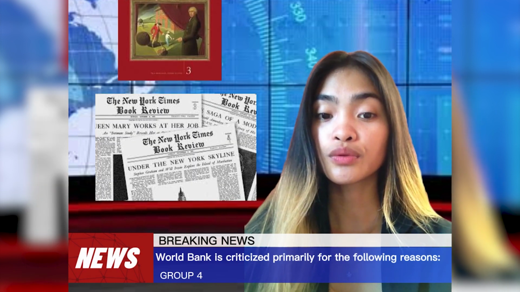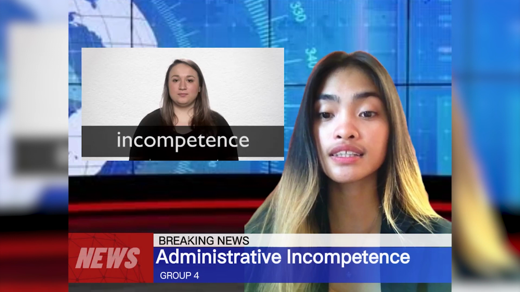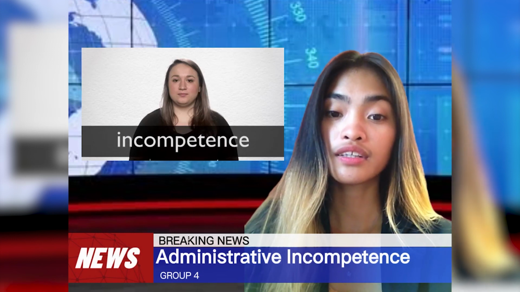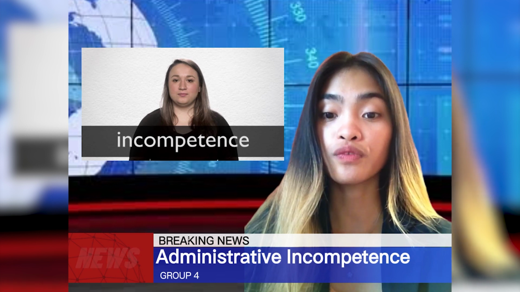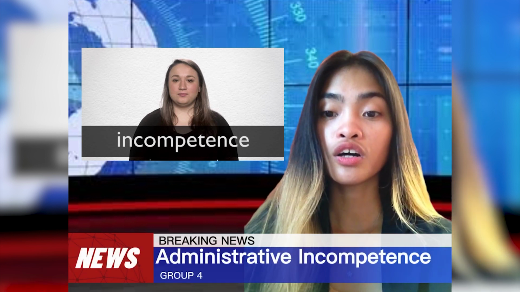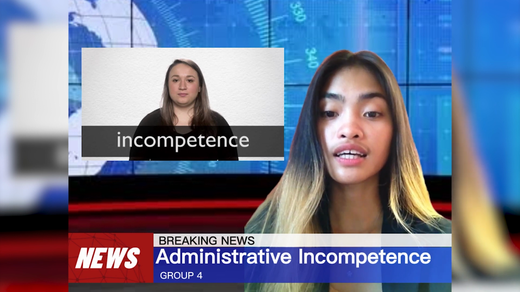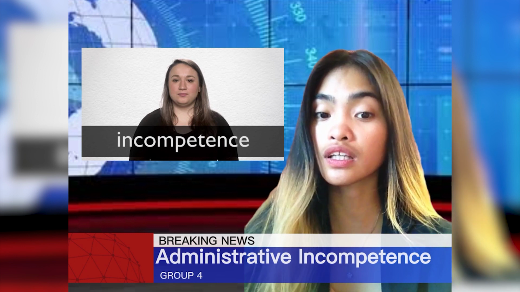According to the Encyclopedia of the New American Nation and the New York Times, the World Bank is criticized primarily for the following reasons. The first is administrative incompetence. Critics assert that the World Bank has shifted from being a lender of last resort to an internal welfare organization. Also incriminating is that the bank's lack of lending standards has led to a rapidly deteriorating loan portfolio.